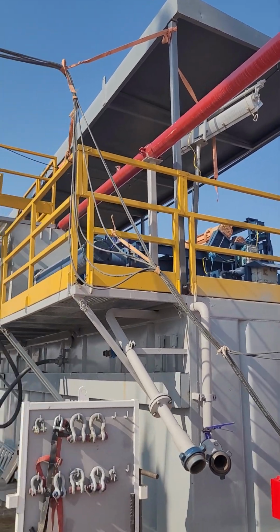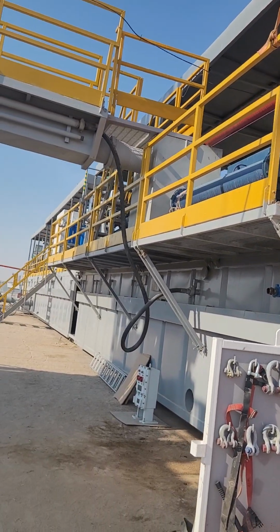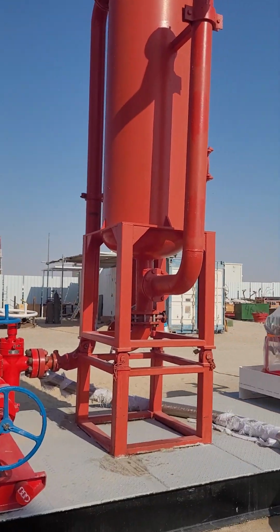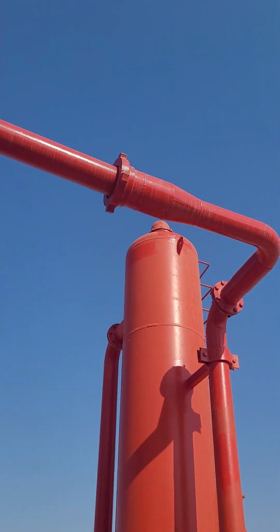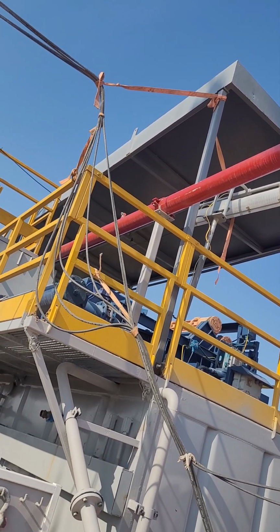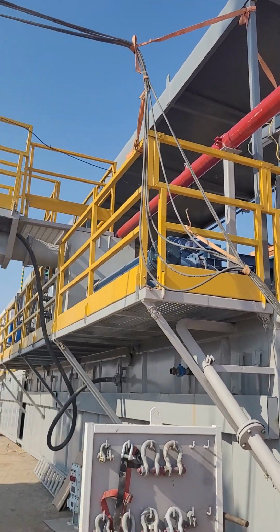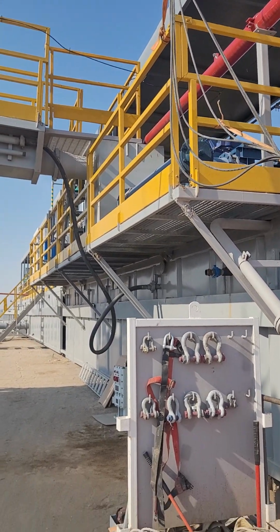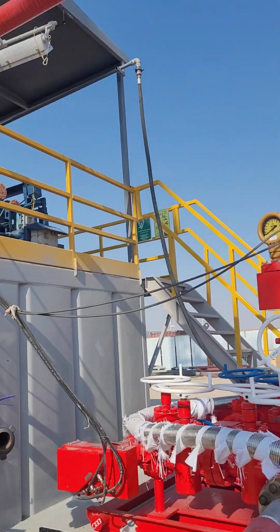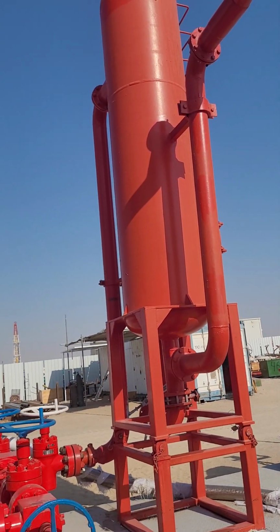It will go again to the tank, to the active tank. This one, the active tank. This is mud, and we have additional separation using the vacuum degasser. Here, initial separation for the gas.